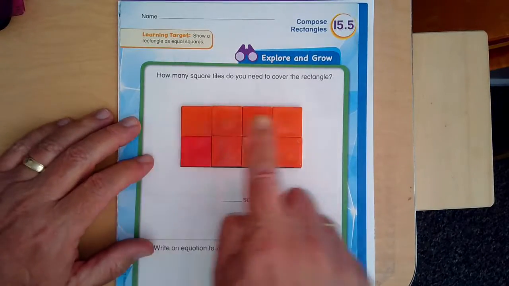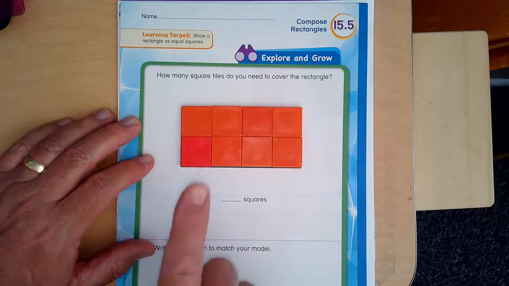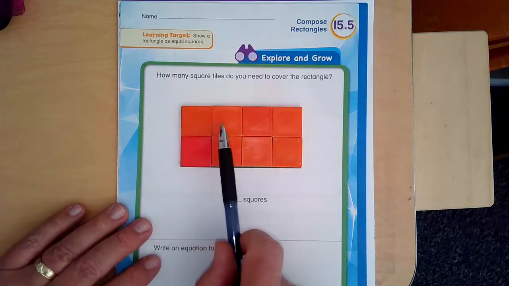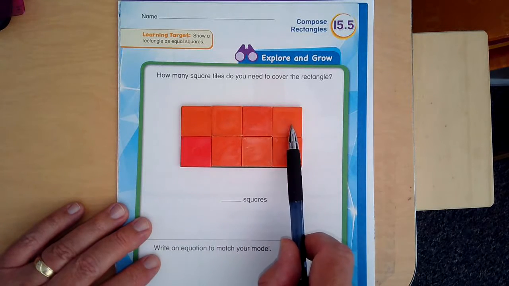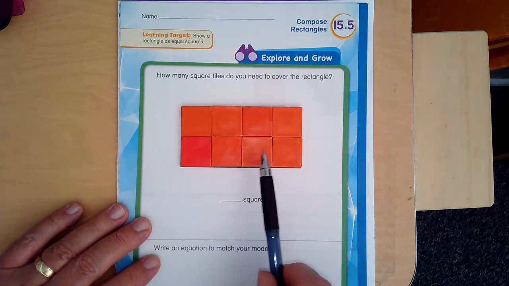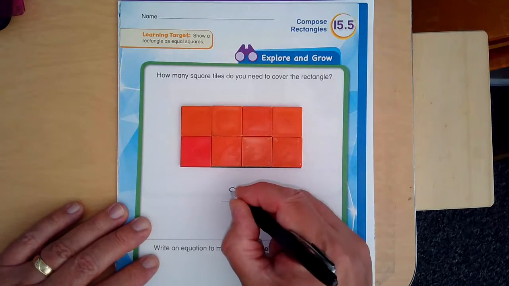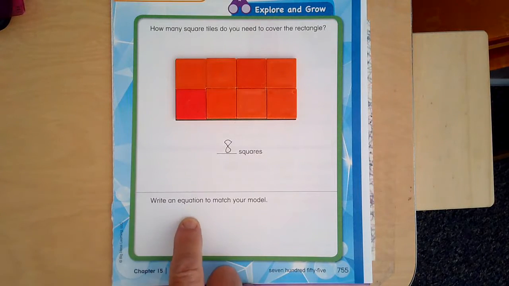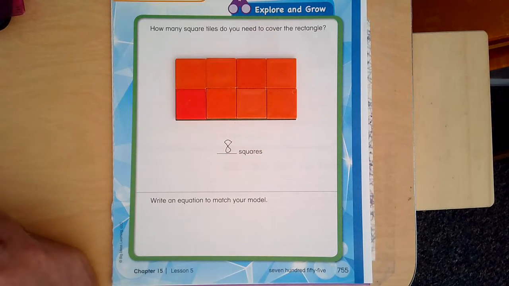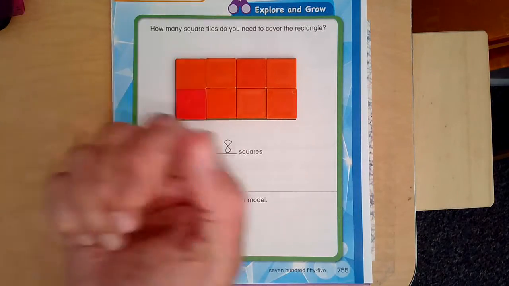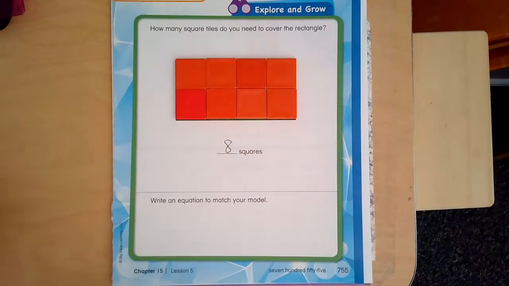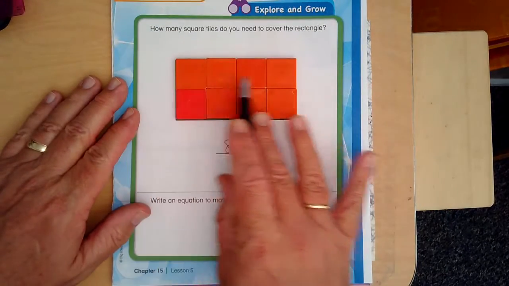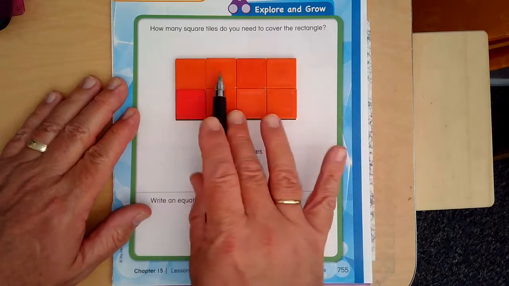Now, it asks, how many squares did it take to cover this rectangle? And let's see, I have 1, 2, 3, 4, 5, 6, 7, and 8. 8 squares. Now, when it asks for an equation to match my model, why, that just makes me think back to my arrays from chapter 1. We talked about making arrays. And I have this row. How many in this row? 1, 2, 3, 4.